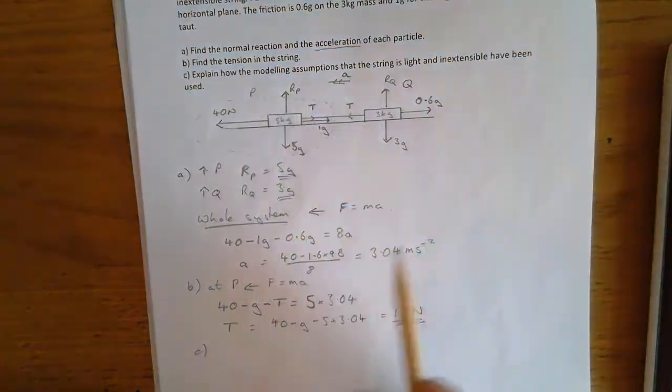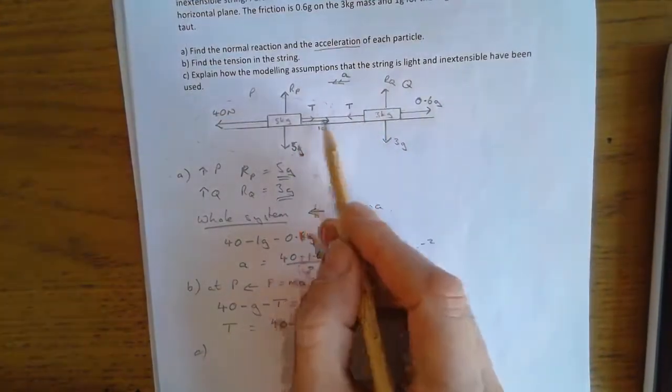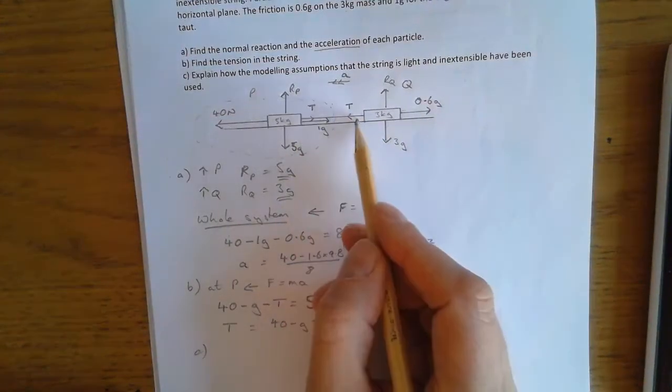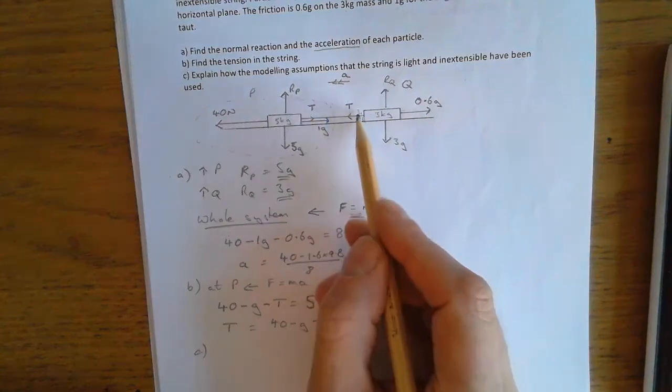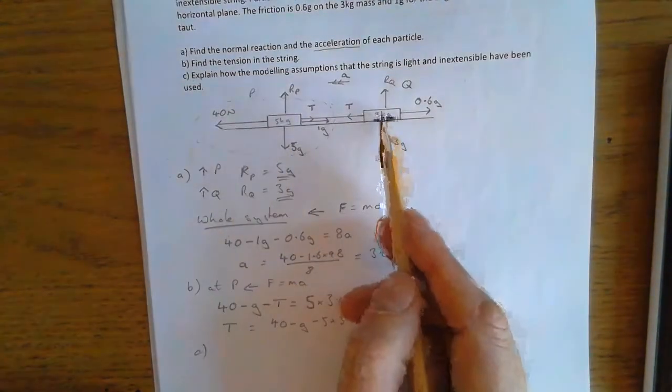It also means that if this string had some elasticity in it, then these two items might be going at slightly different accelerations. So it's almost common sense, isn't it? If this was an elastic string and this moved forward, this wouldn't just follow it, it might slow down and then sort of spring forward.